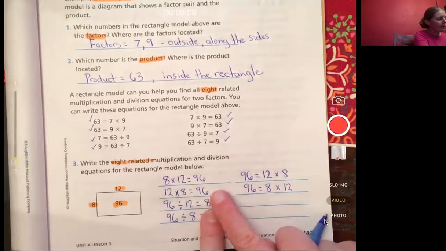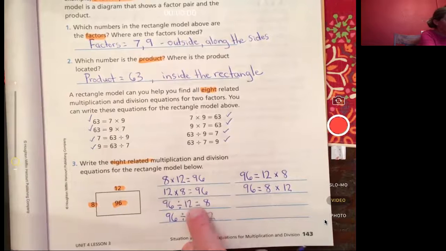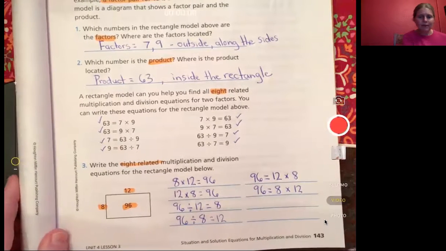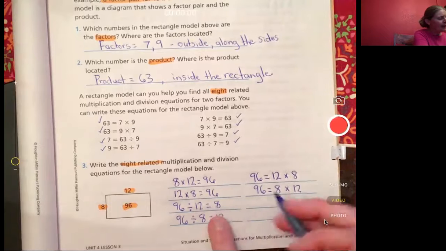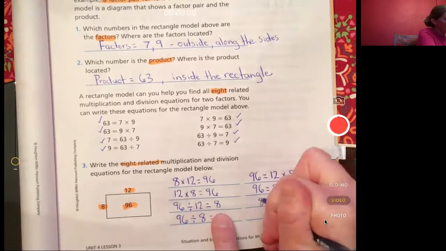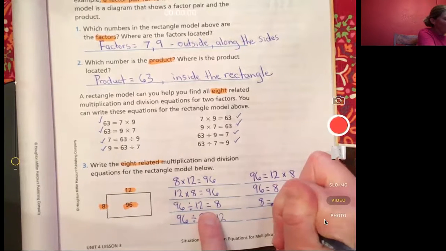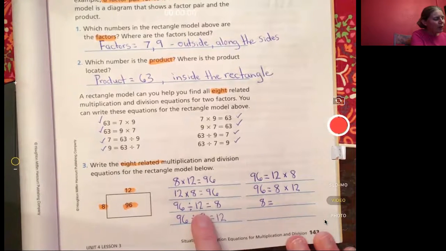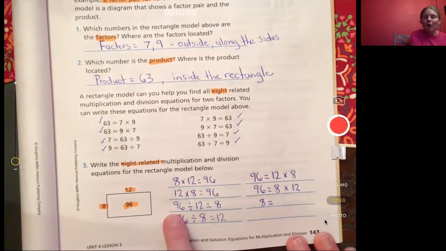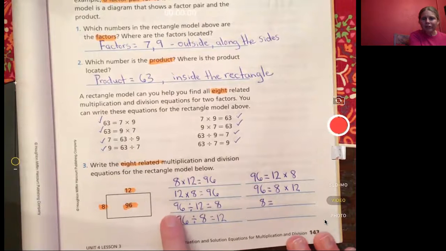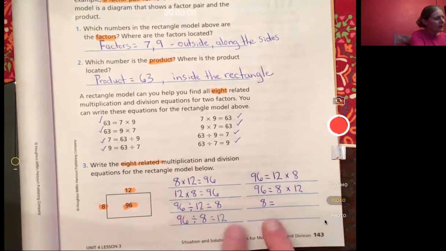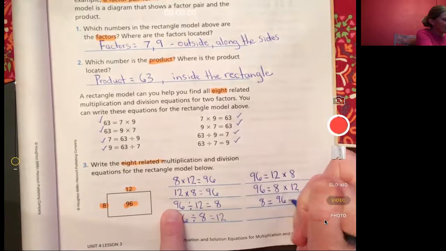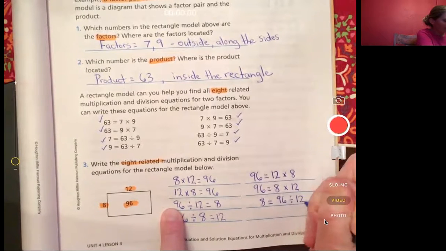Now, just like we did up here, we can take these and just take it backwards. But there's one trick to writing these. So watch this carefully. If I start with one of the factors, 8, just following backwards in the equation, equals, I can't say 12 divided by 96. We know division has to start with the total. So I'm going to say 8 equals 96 divided by 12.